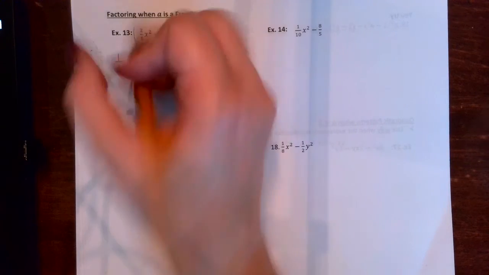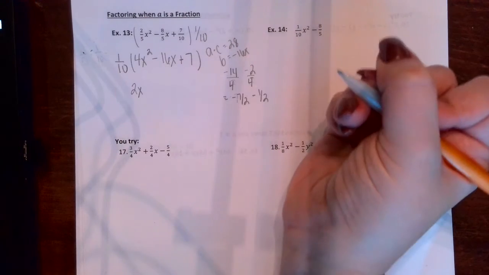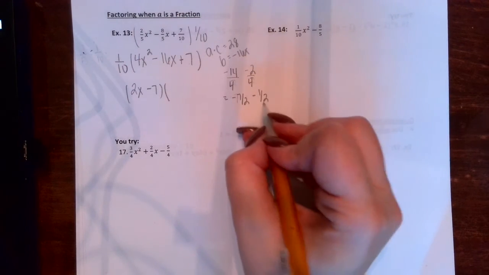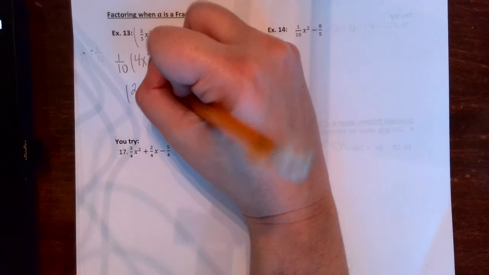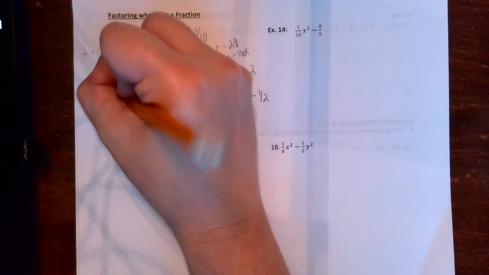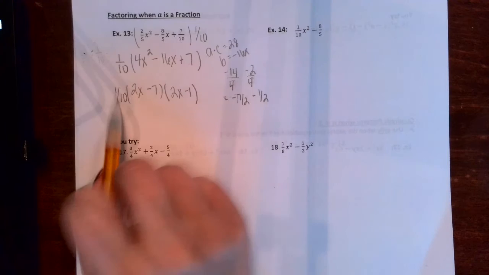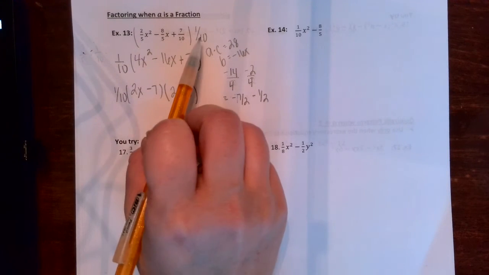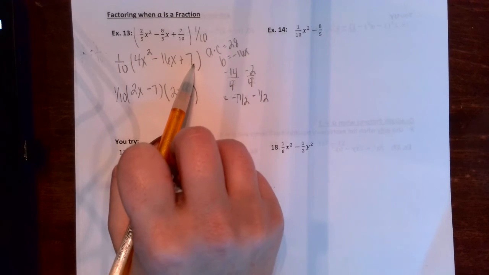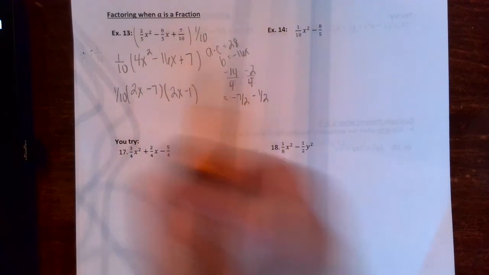So again, here I'm going to take my 2 that comes in front of my x minus the 7. And then here, my 2 and then my negative 1. You want to make sure you bring down that 1/10 because that, again, is part of our original problem. So we converted all of these fractions and we got rid of the fractions here.